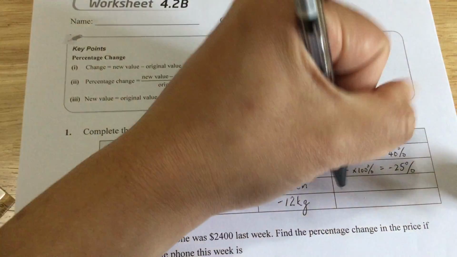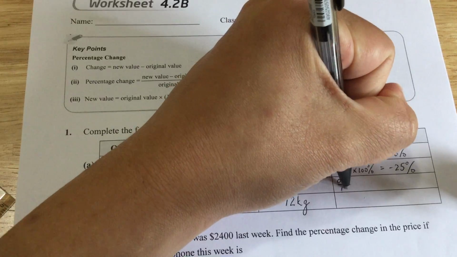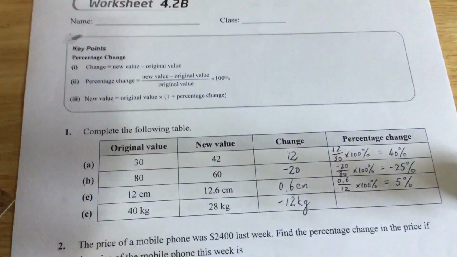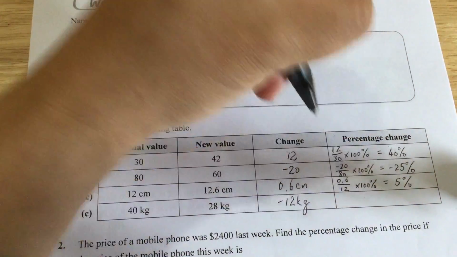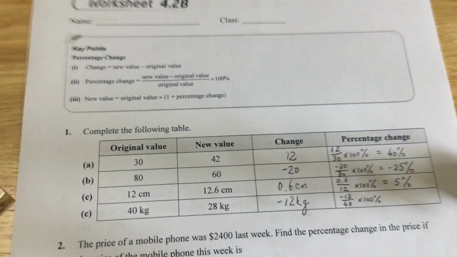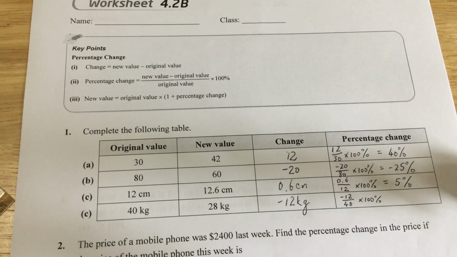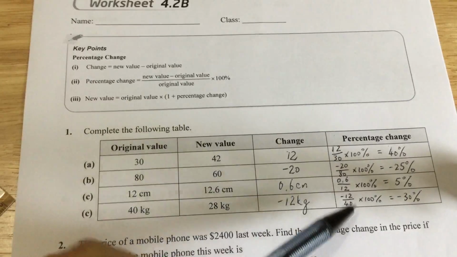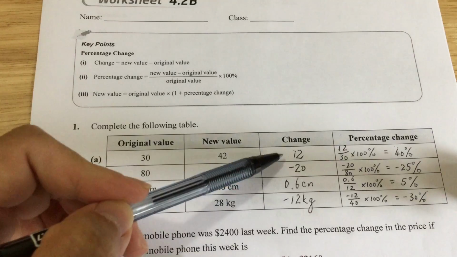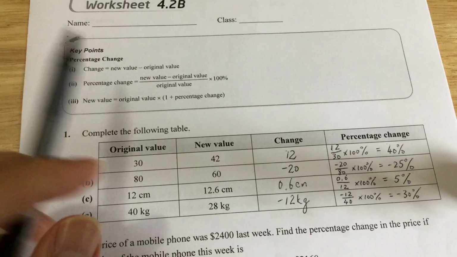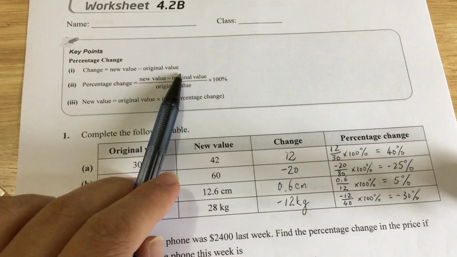So we will have the other two answer, 0.6 over 12 times 100%. That is 5% for positive. And the last one is negative 12 over 40 times 100%. And then this time you will have negative 30%. Okay, so what do you have here is that you will see some negative sign here for percentage decrease and for some positive sign that with the percentage increase. So every time you will use the new value minus the original value is correct for the change.